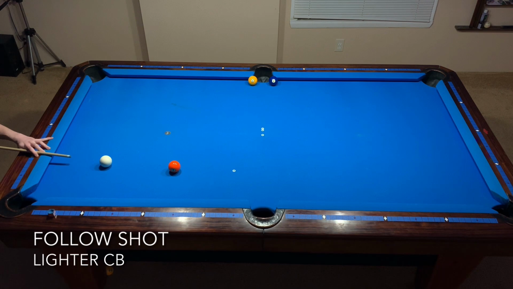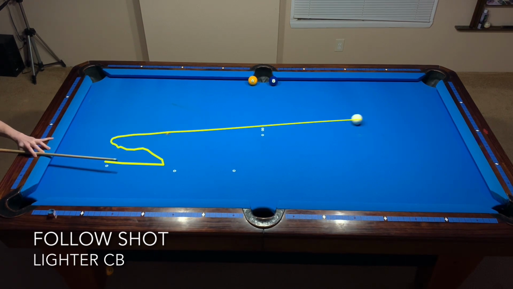The lighter cue ball resulted in the most interesting path. The lighter cue ball doesn't go nearly as far though, since a lot of the forward spin was lost while the ball was going in the opposite direction.